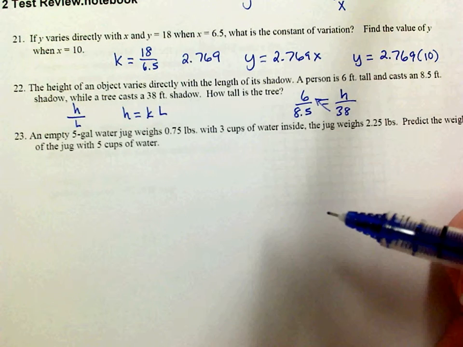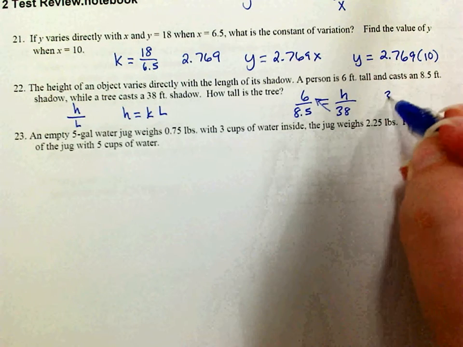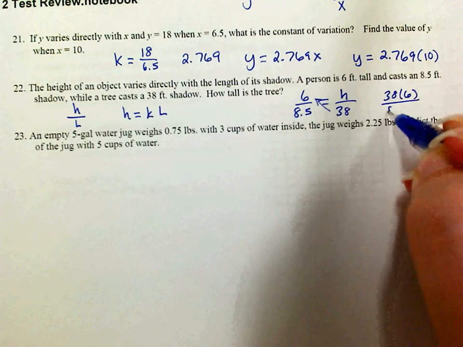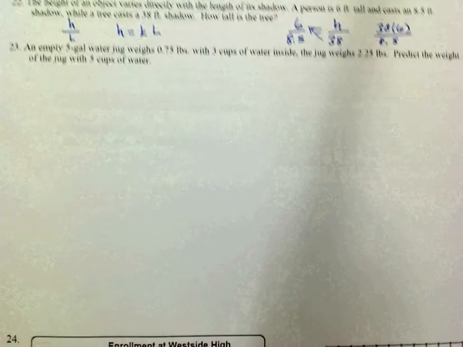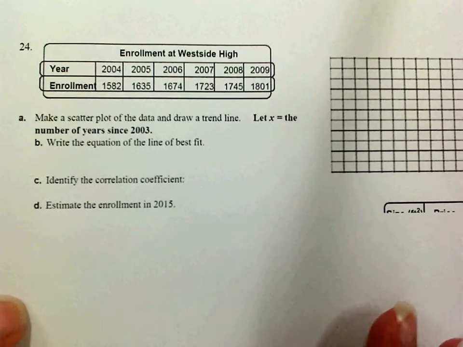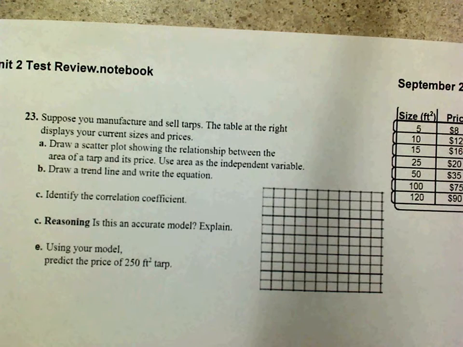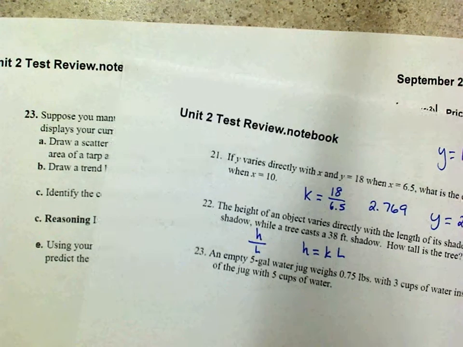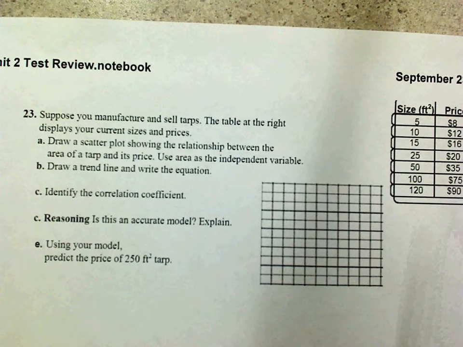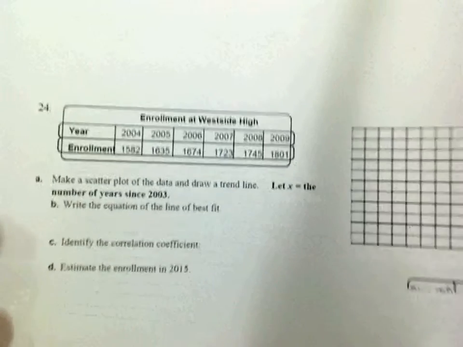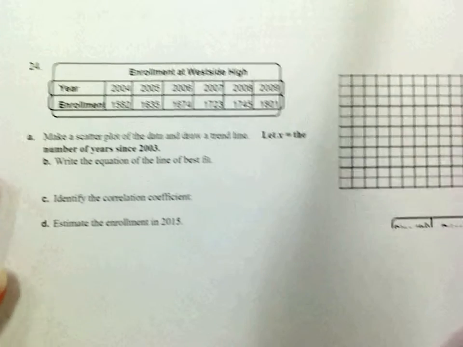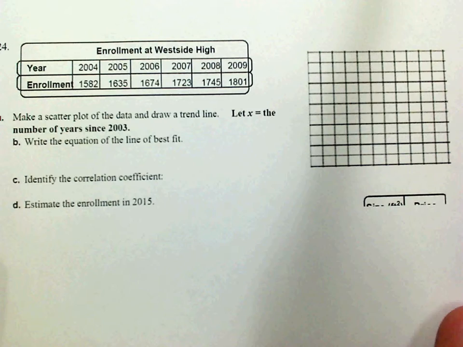Okay, same deal on 23, so let's go to 24. Although the numbers are slightly off, because if you look, there's 23, again, another 23. But that's okay. Okay. 24. I meant to write that up. Oh well. Do I want to use 2004?